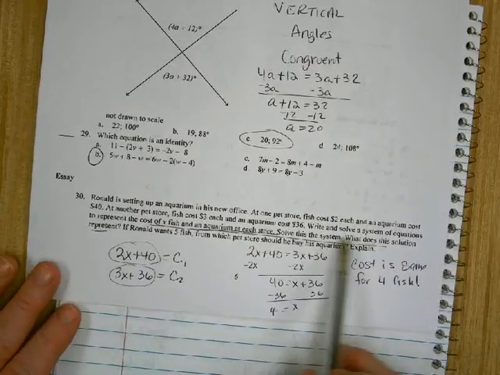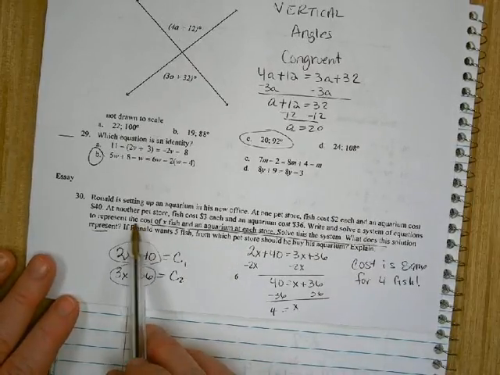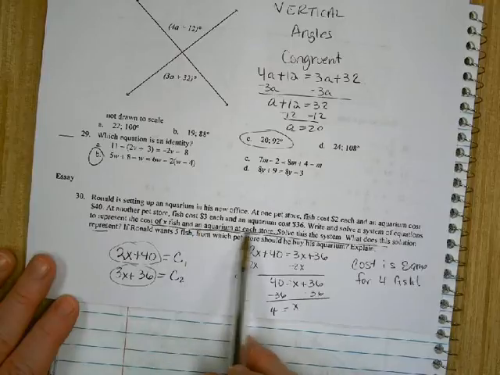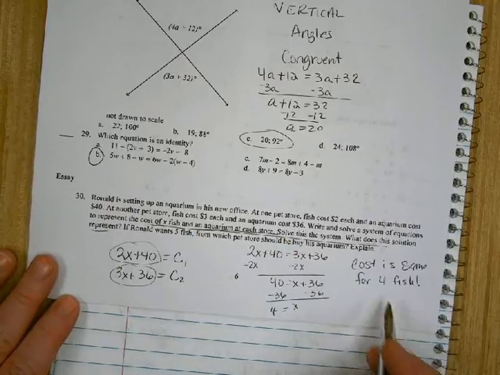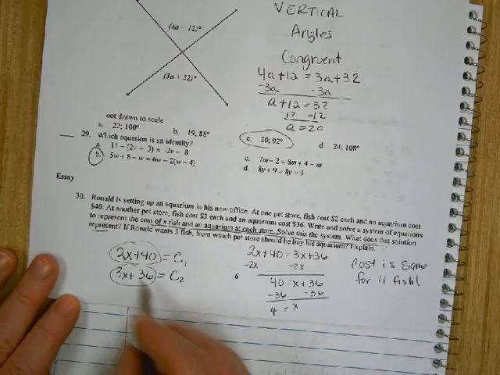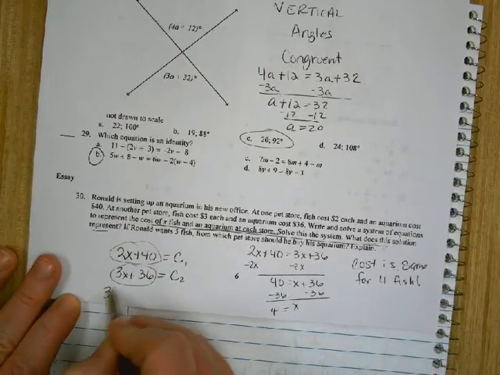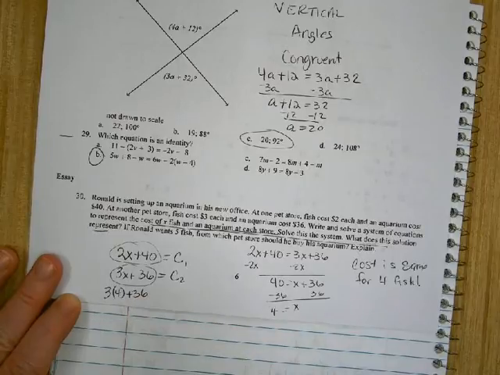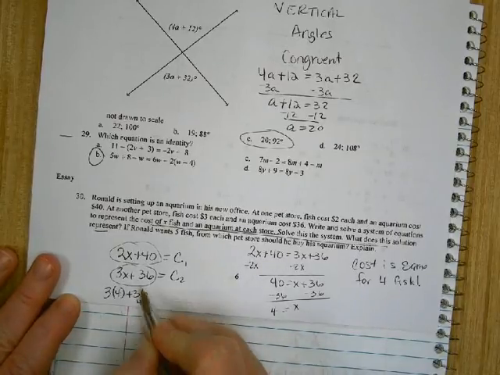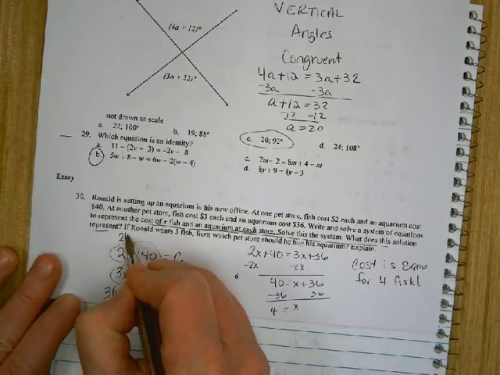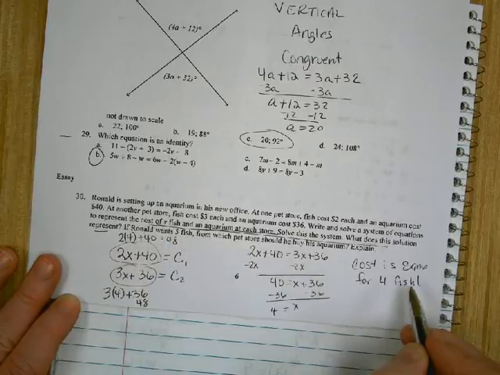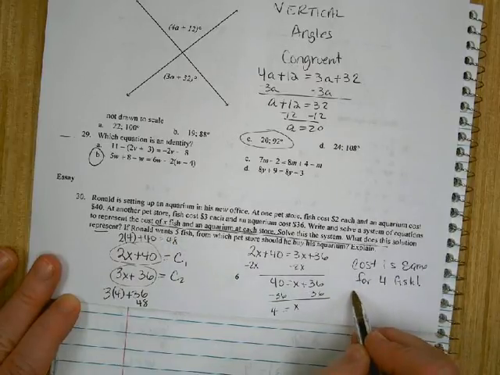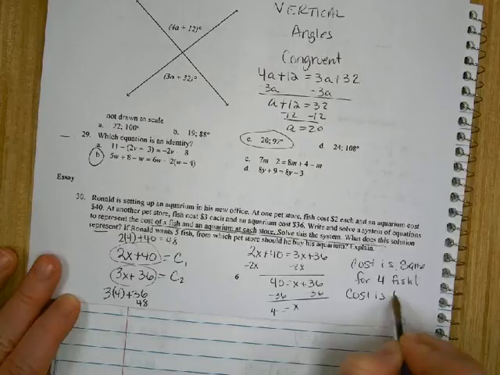Write and solve a system of equations to represent the cost of x fish and an aquarium at each store. Solve the system. What does the solution represent? 4 is the first part of the solution. Now when I plug it back in, what's 3 times 4 plus 36? Well, what if I plugged it in the top one? What's 2 times 4 plus 40? So the cost is the same for 4 fish. That cost is $48.